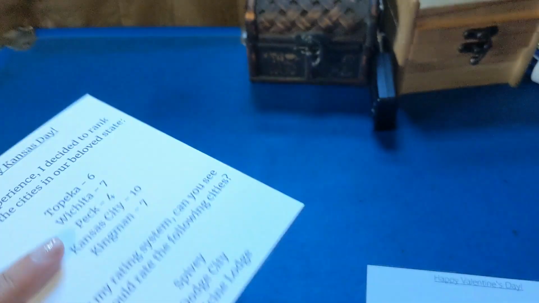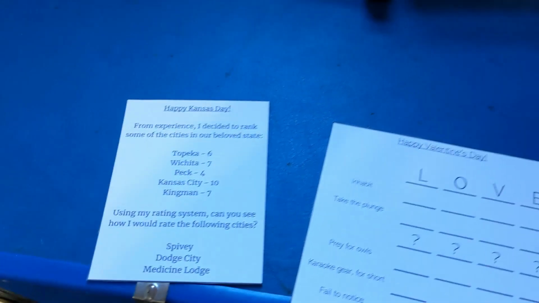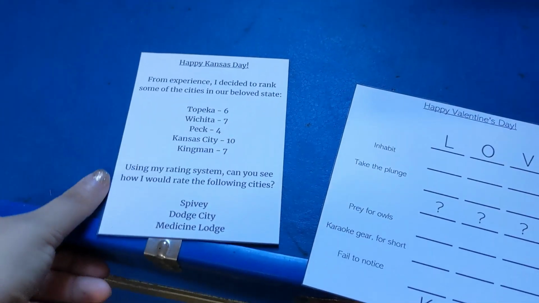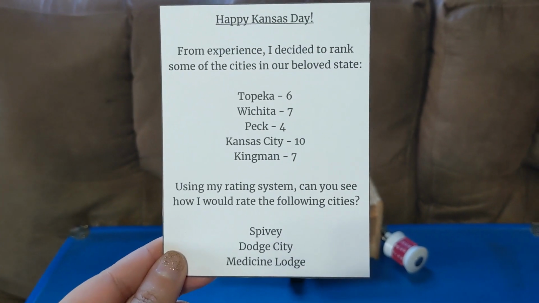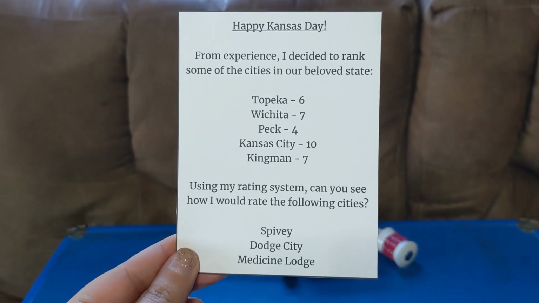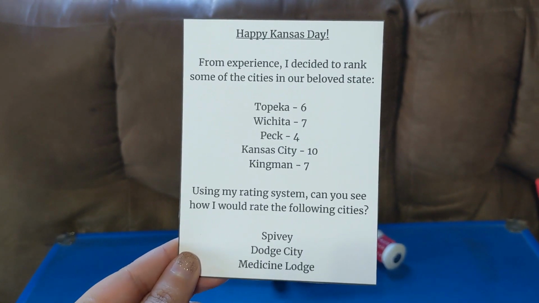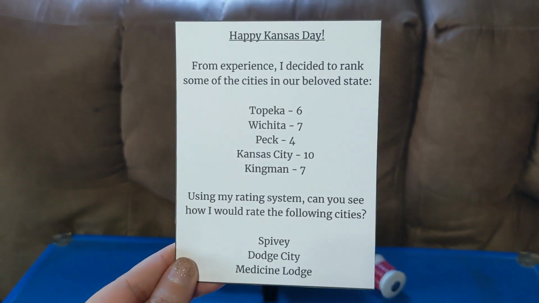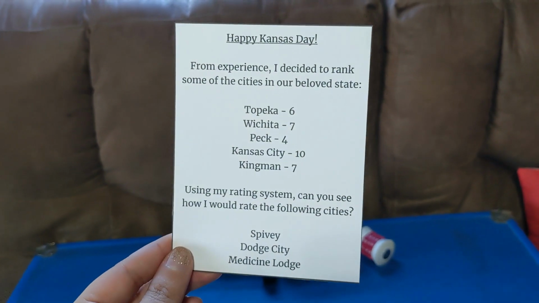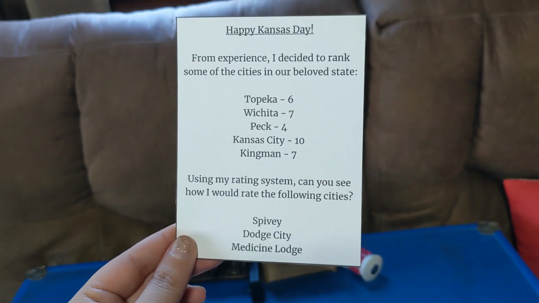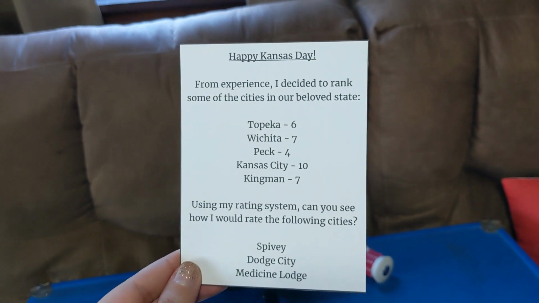Let's start in order. You can work on both of these at the same time. I made it that way so you could do both, but just because I want to go in holiday order, here's our first one, Happy Kansas Day. From experience, I decided to rank some of the cities in our beloved state. Topeka ranked as 6, Wichita 7, Peck 4, Kansas City 10, Kingman 7. Using my rating system, can you see how I would rate the following cities? Spivey, Dodge City, or Medicine Lodge?